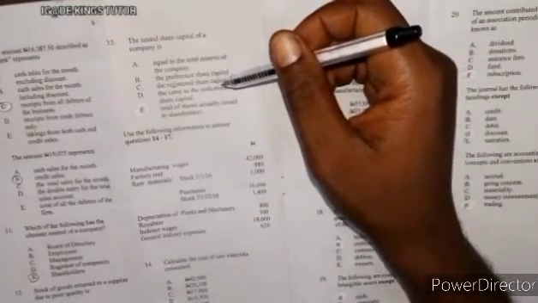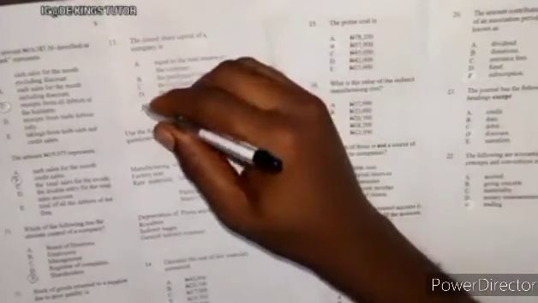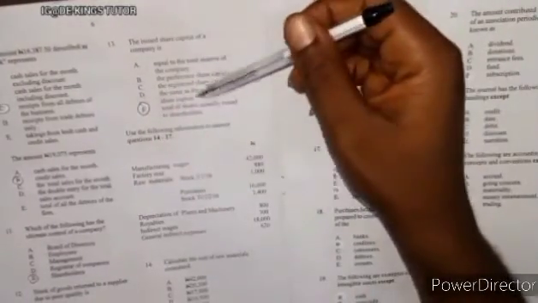We have the authorized share capital, and we have the issued share capital. So this is the issued share, the one that is actually issued to shareholders.